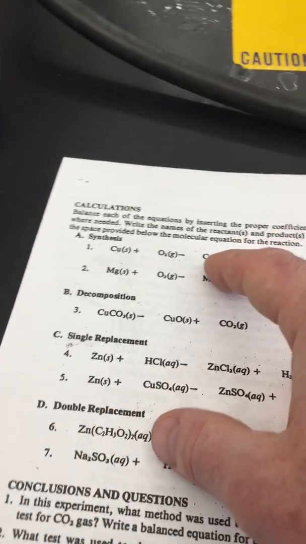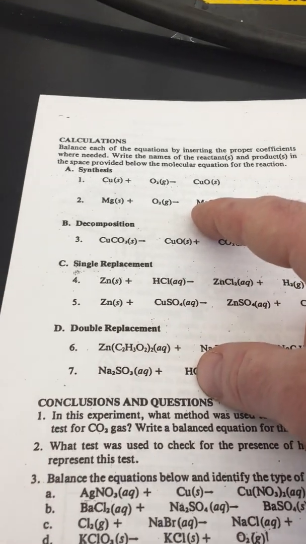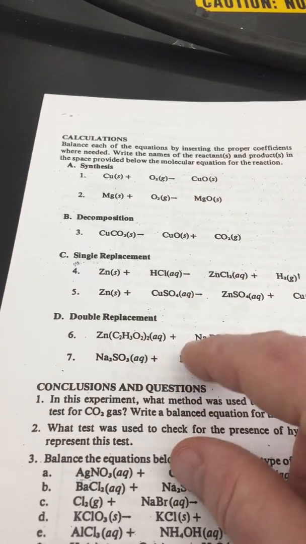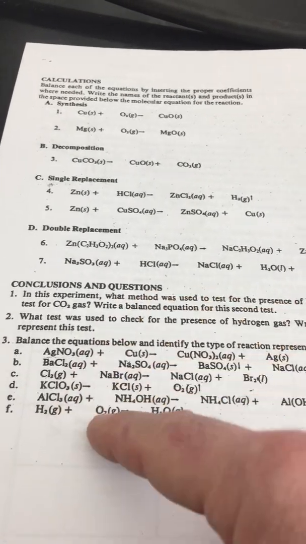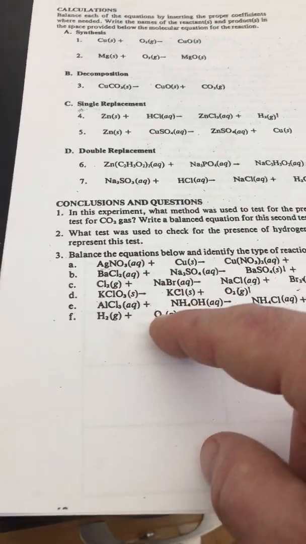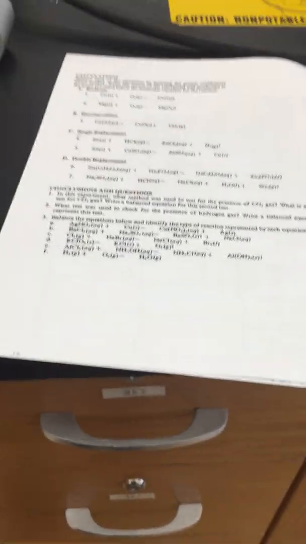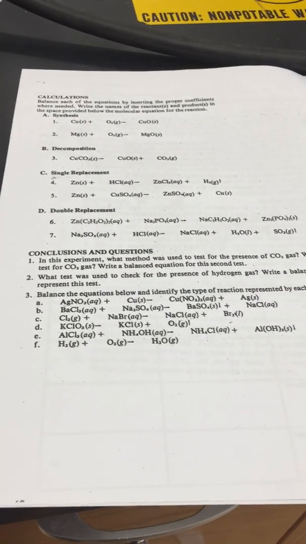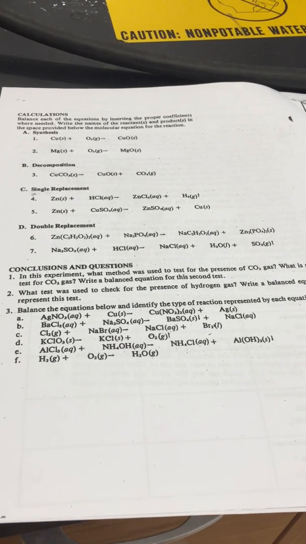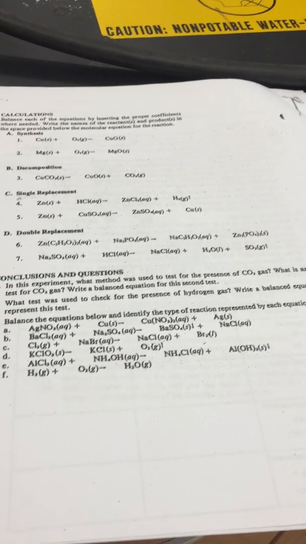We've got to do it for each of the reactions that occurred. Okay? So this is going to take you some time. All right? And then there are questions at the end as well. This is going to be due the Monday before our holiday break. So we'll have next week to finish this, and then it will be due that Monday. Okay?